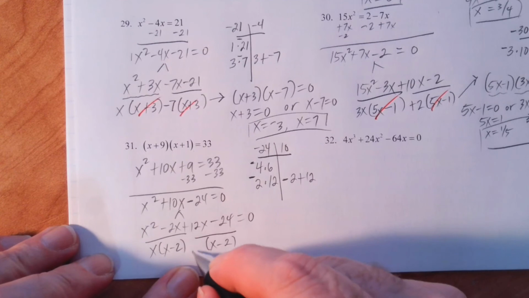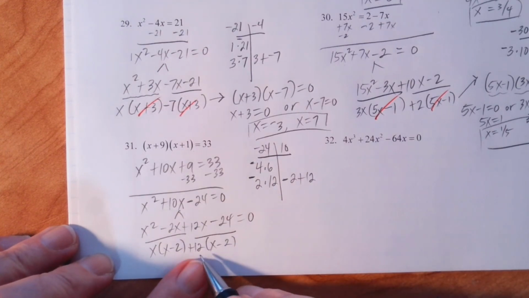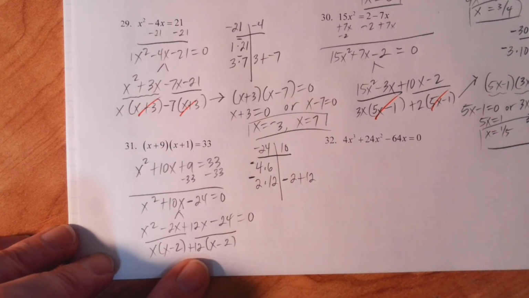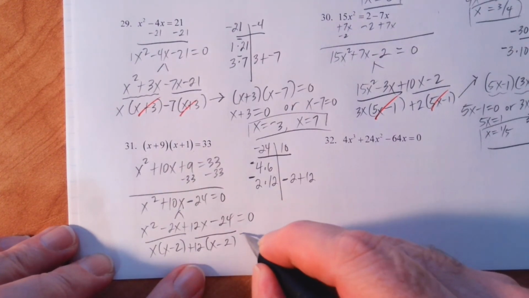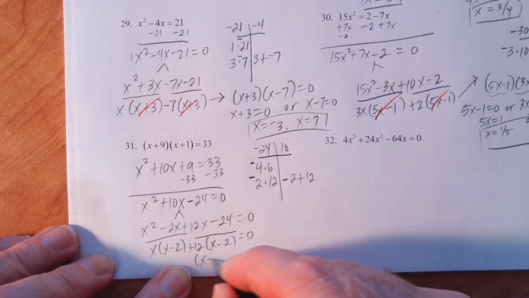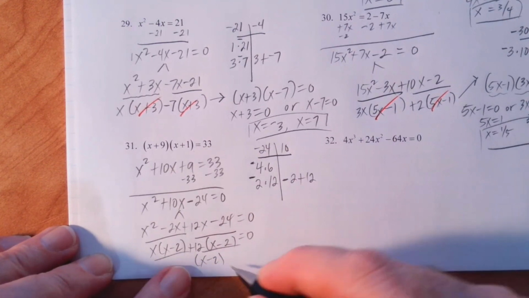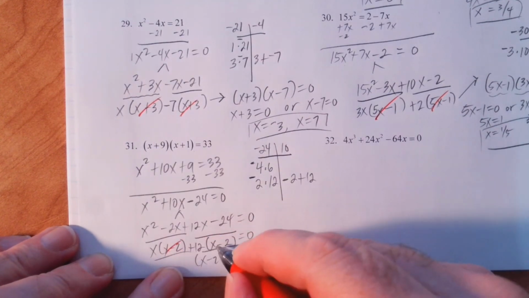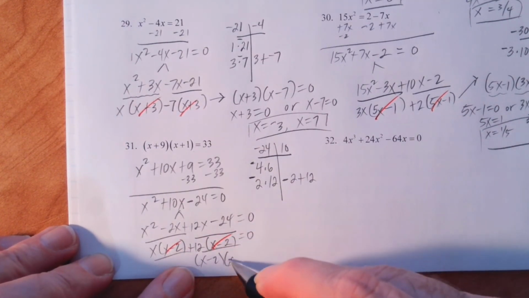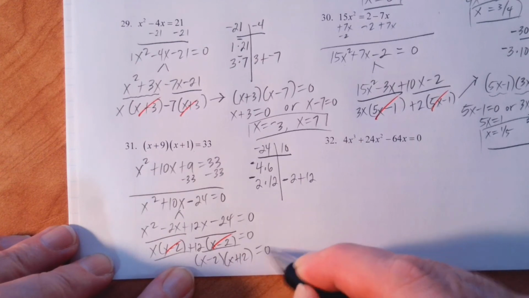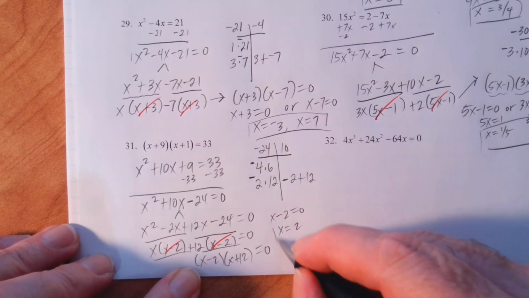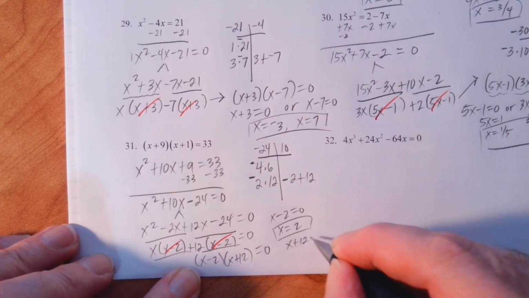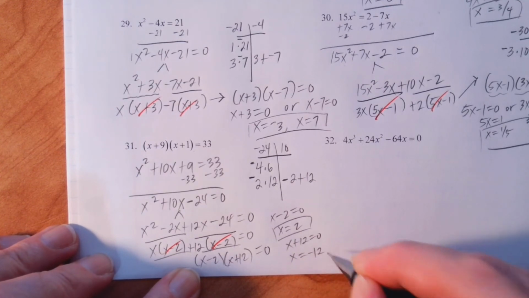We need 12 there, plus 12. 12 times x is 12x, and 12 times a minus 2 gives you the minus 24, so we're going to end up with x minus 2, our common factor, times x plus 12. When you set x minus 2 equal to 0, you're going to get 2. When you set x plus 12 equal to 0, you get x is negative 12.